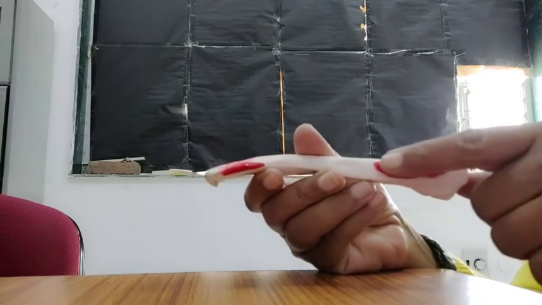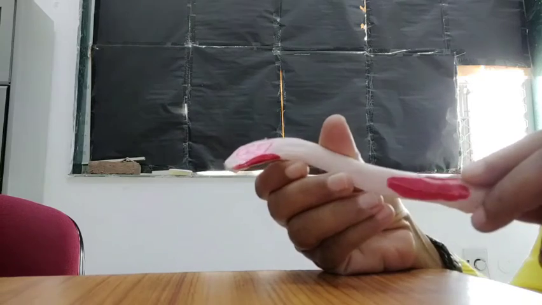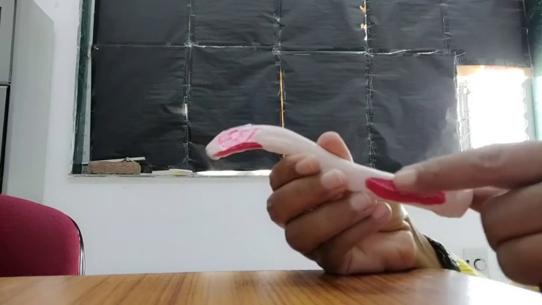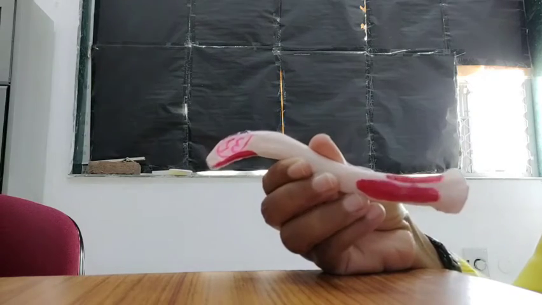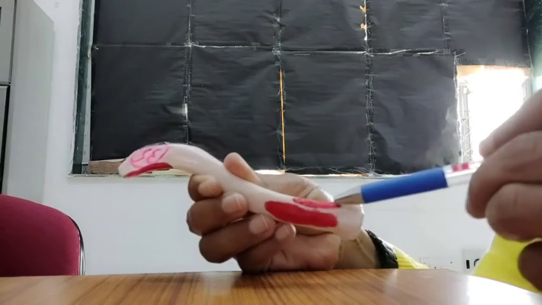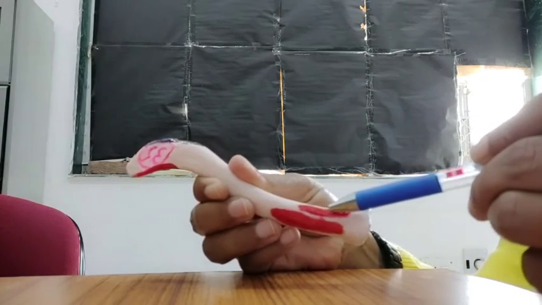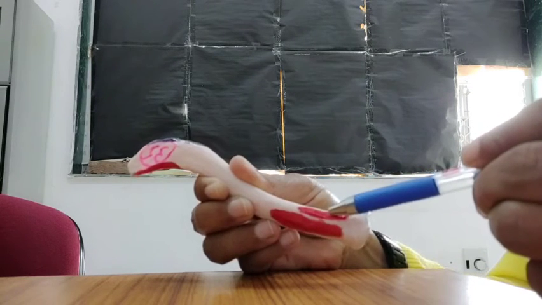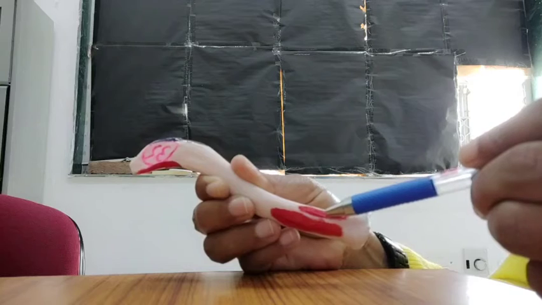First of all, the superior surface. This superior surface gives origin to a muscle that is known as sternocleidomastoid. So this red color area which is marked over here is basically the clavicular head of the sternocleidomastoid.